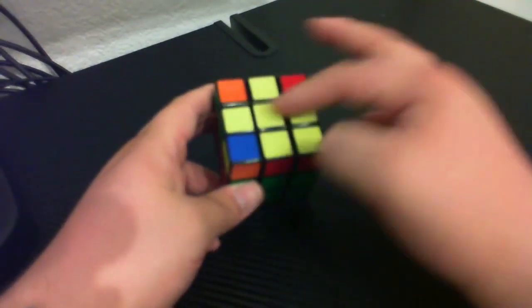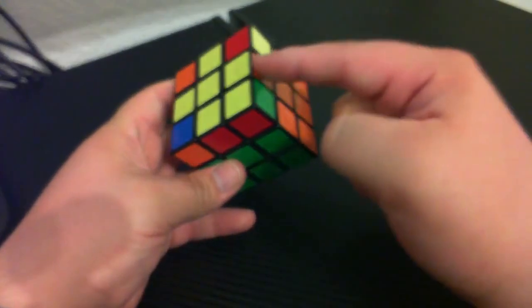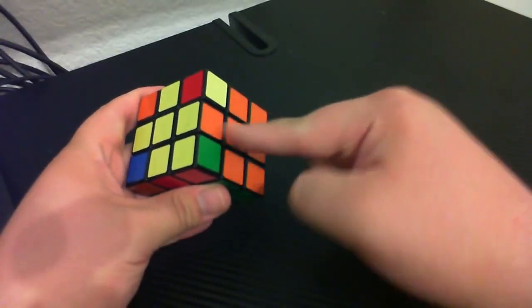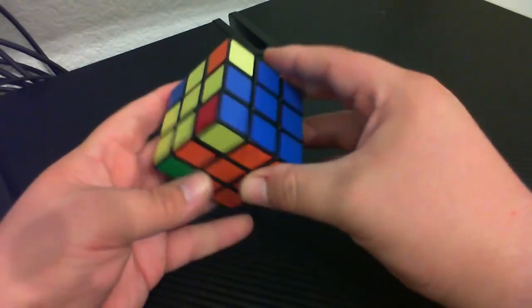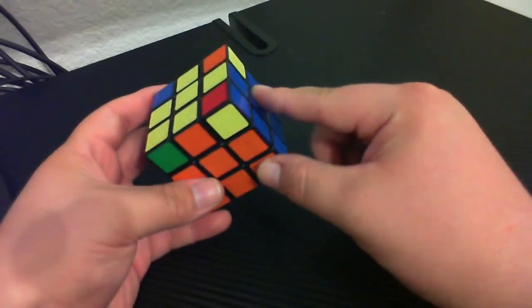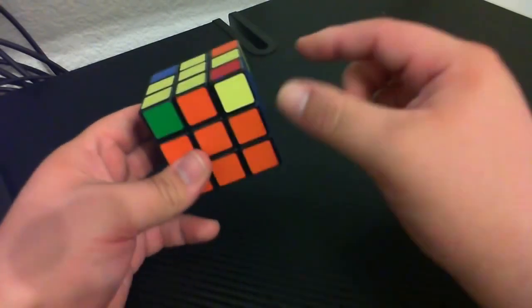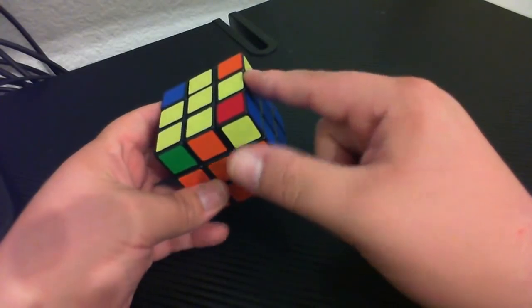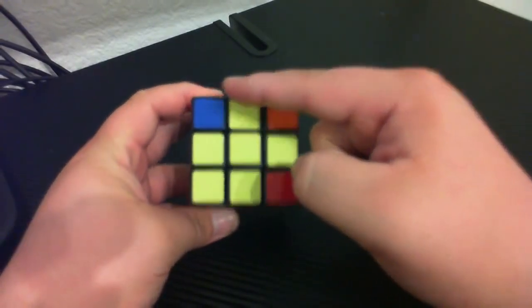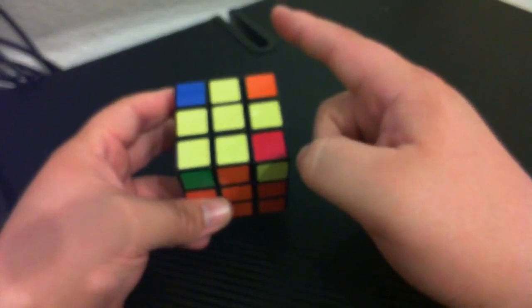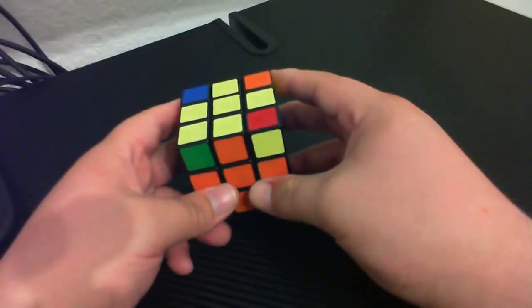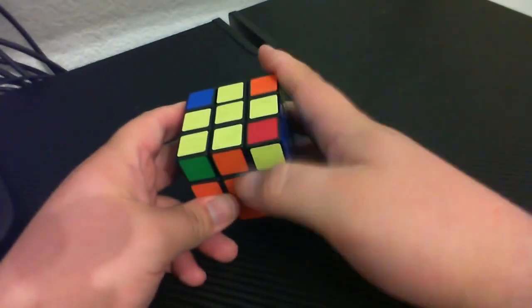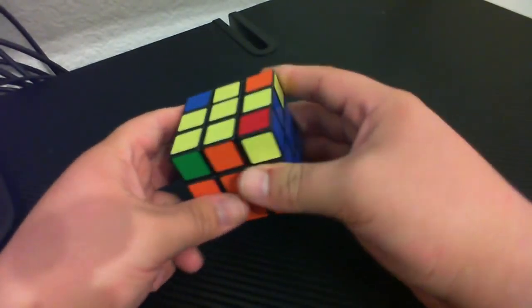So now that we have the cross up here, what we need to do is see if any of the sides match, like this one. So the yellow-orange piece is matching with the orange side. Are there any other sides? Okay, here we go, yellow-blue. You will either have two sides like this matching, where they're right next to each other, or you'll have two sides opposite each other, or you can have all four sides matching. If you have all four sides matching, you get to skip a step. Hardly ever happens, but it does happen occasionally.